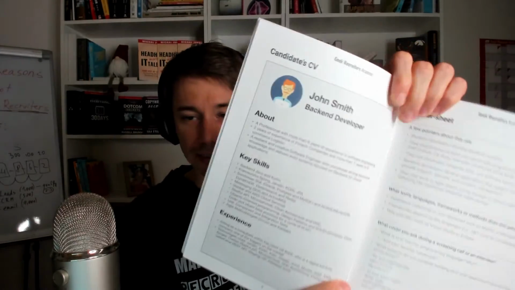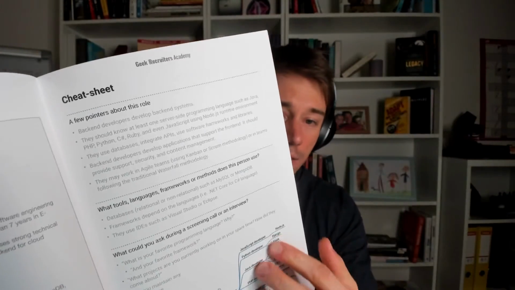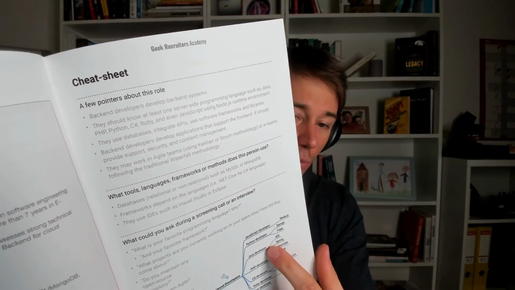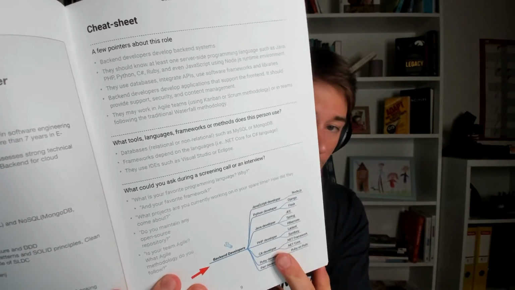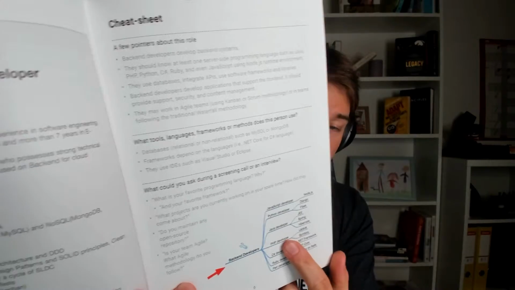But the most exciting and important part is right here on the other side. So what to ask, a few questions about the role, what tools, what languages this person uses, and then what to ask during a call or an interview. So you can also use this before your call with the hiring manager. Oh, my camera is now defocused. Now it's focused again. So you can also use this guide before your next call with a candidate.